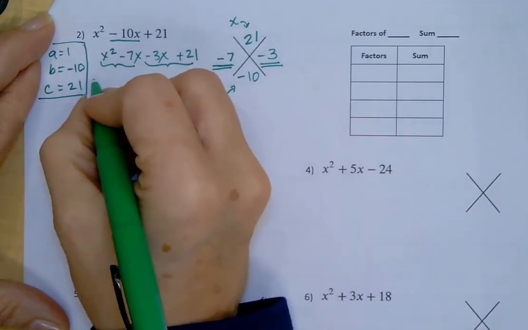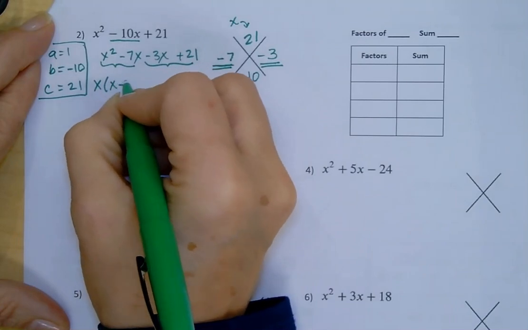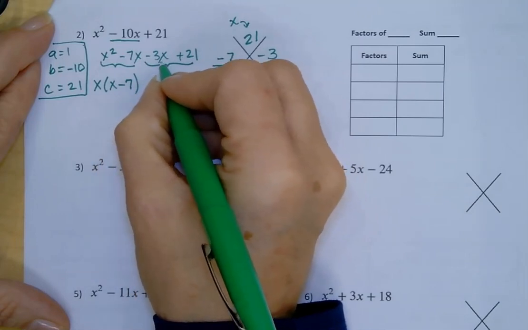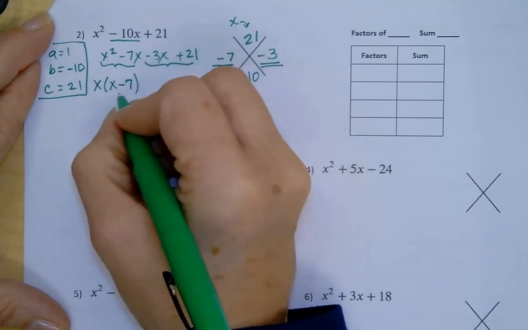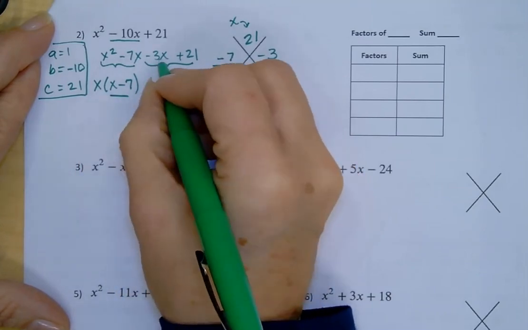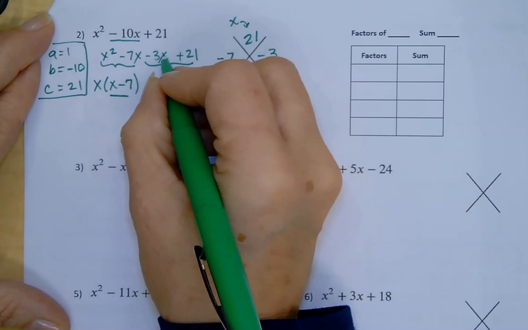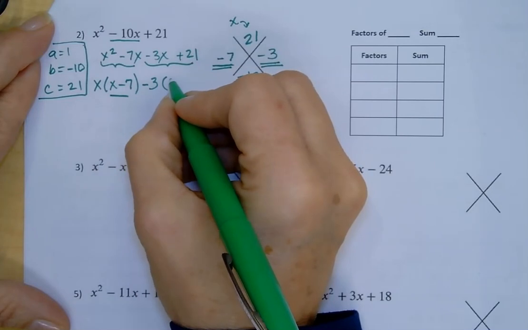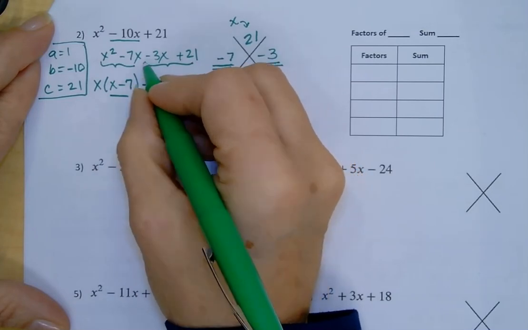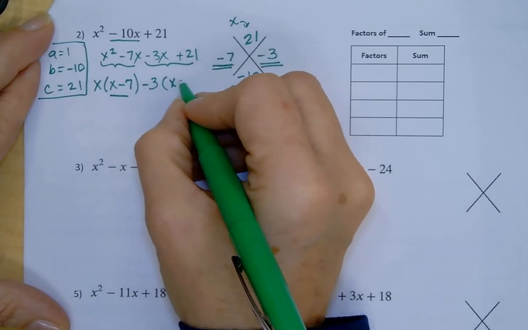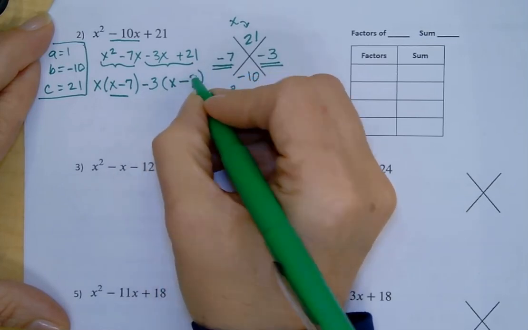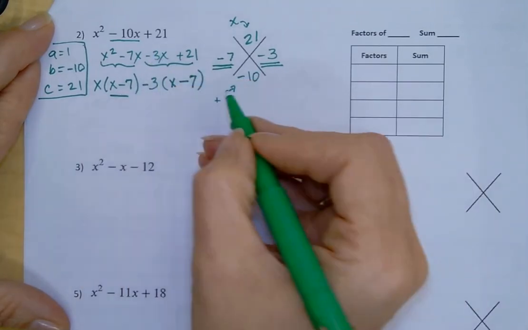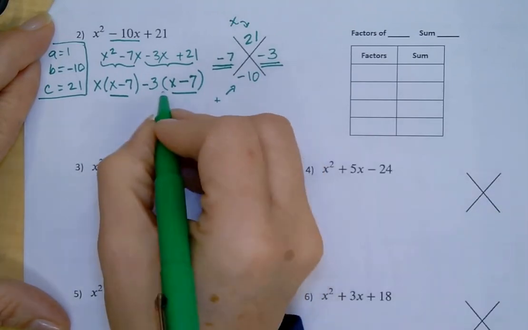So x squared minus 7x, I can pull an x, and I'm left with x minus 7, right? And over here, if I want to have x minus 7, because that's what I'm looking for, right? I'm looking for matching binomials. So I'm going to actually pull -3 out, because -3x divided by -3 is just going to be x, and 21 divided by -3 is going to be -7. Okay? So I pulled a -3 out. You just always want to be looking for matching binomials. That's what we're going to do.